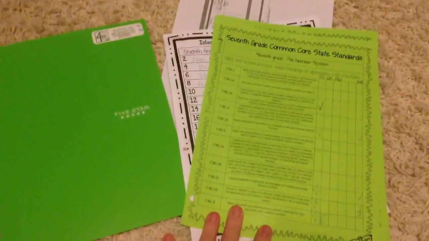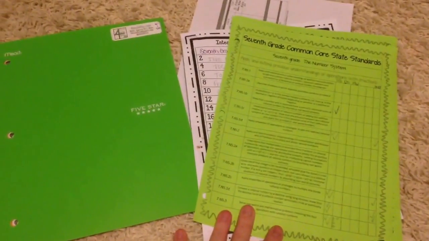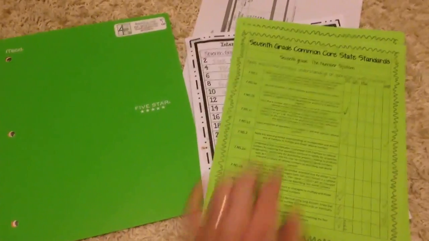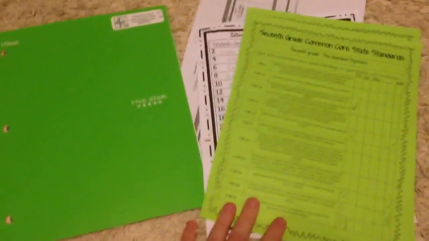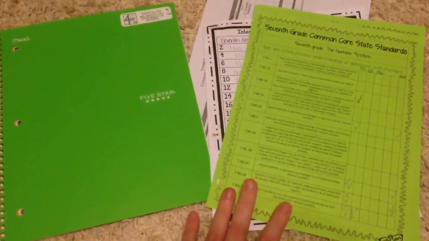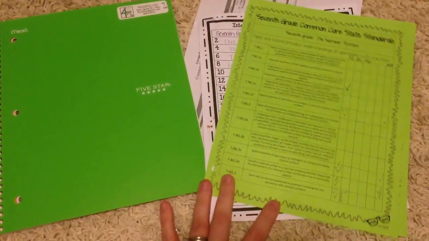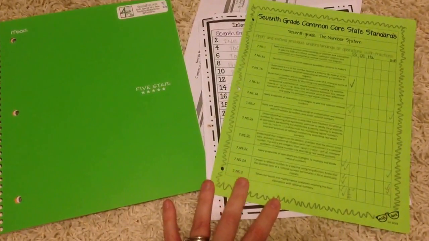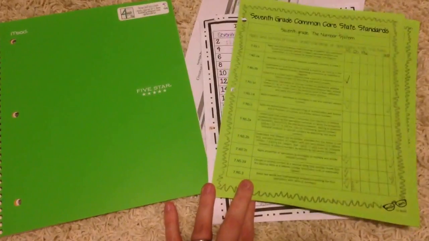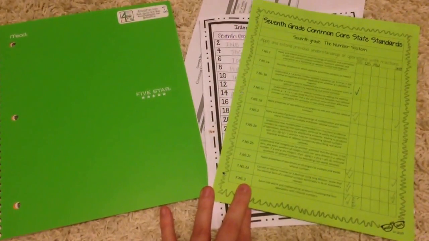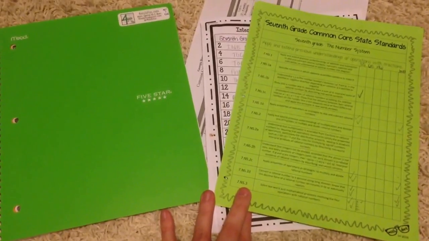I know that the majority of the states are on Common Core standards, and some of the states still have their own state standards as well. So you need to know what your state standards are, have a copy of those, have those printed out. This is a great checklist from Miss Math Dork on Teachers Pay Teachers, and I will leave the link to this in my description. She has it available for all grade levels.